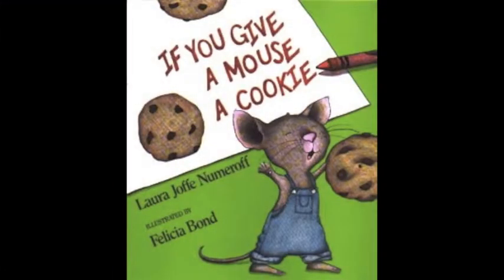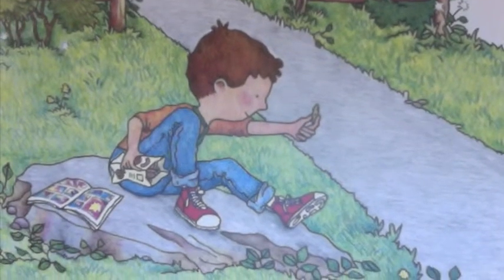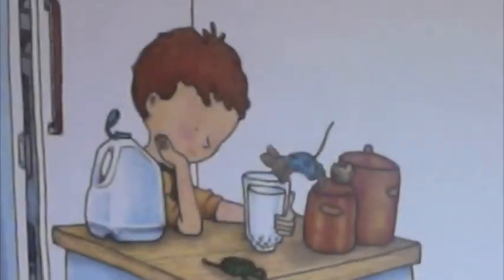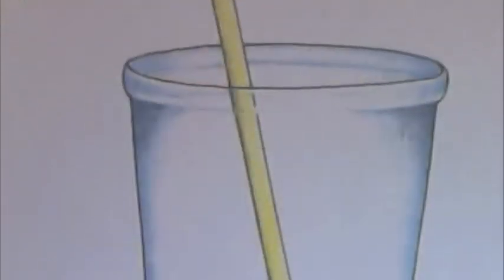The example we are going to look at is If You Give a Mouse a Cookie by Laura Joffe Numeroff. If you give a mouse a cookie, he's going to ask for a glass of milk. When you give him the milk, he'll probably ask you for a straw. When he's finished, he'll ask for a napkin. Then he'll want to look in a mirror to make sure he doesn't have a milk mustache. When he looks into the mirror, he might notice his hair needs a trim. So he'll probably ask for a pair of nail scissors. When he's finished giving himself a trim, he'll want a broom to sweep up.